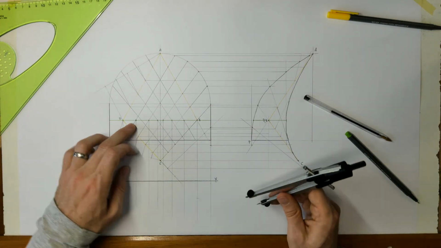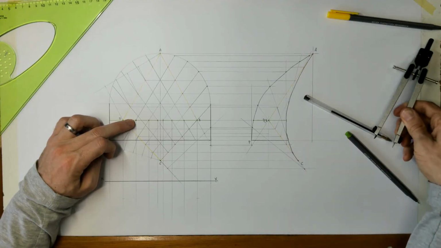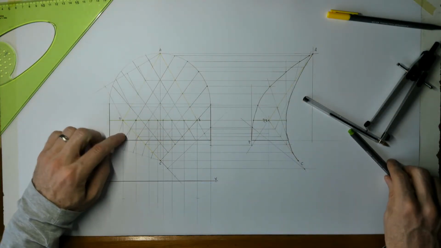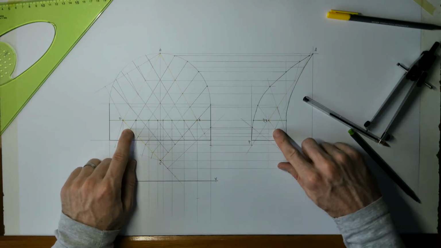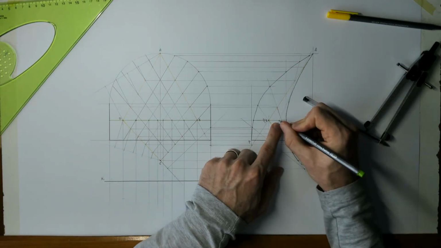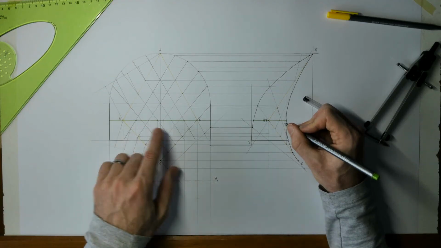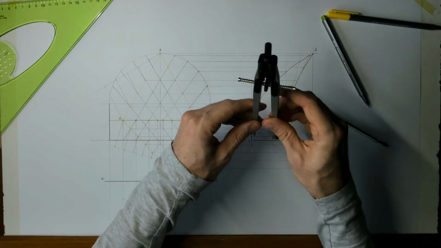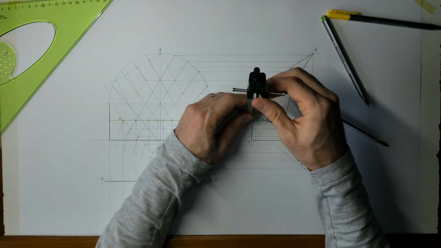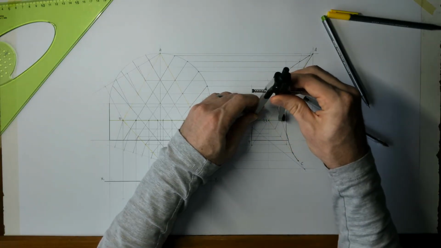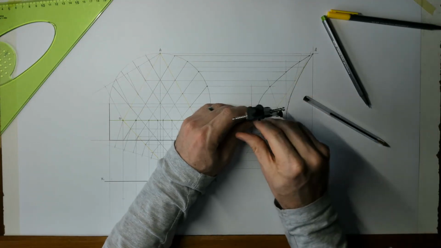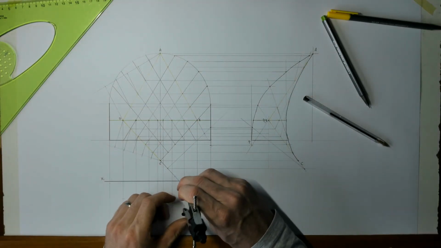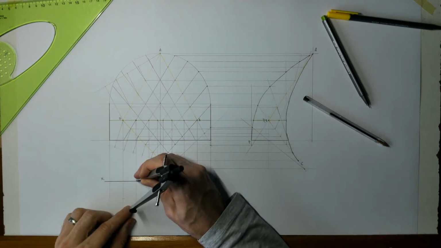Okay, now we've got this point here, which is on this element. So if we follow that element over, it's this element here. Okay, and they'll be in line with each other, they're corresponding. So let's get that. Follow it down, step that off, step that off.